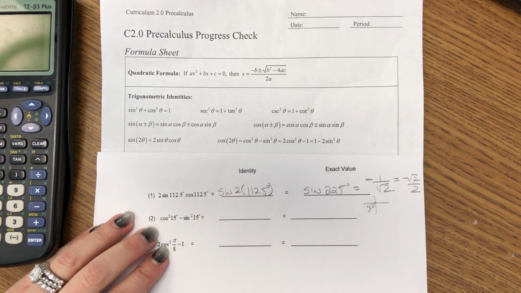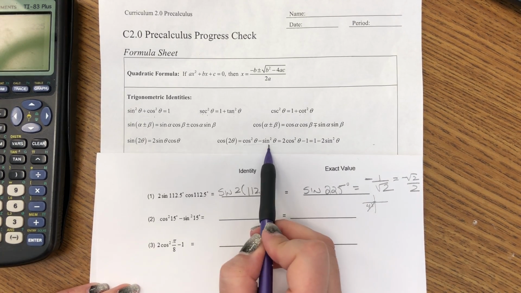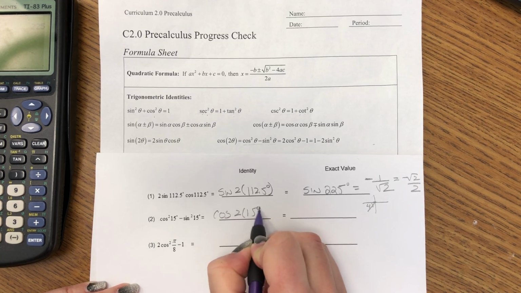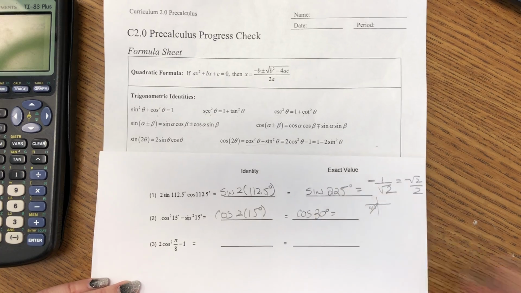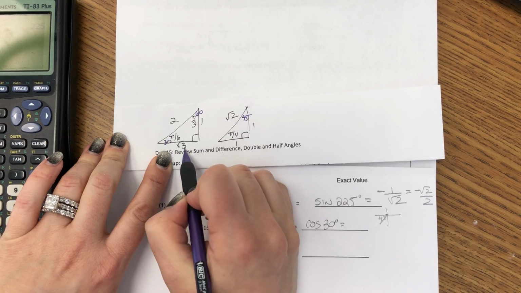So now for number 2, we've got cosine squared minus sine squared. And I see that here in this identity. So that gives me cosine of 2 times 15. Ooh, that's 30. So cosine of 30 degrees. Go to these pictures. Cosine of 30 is root 3 over 2.